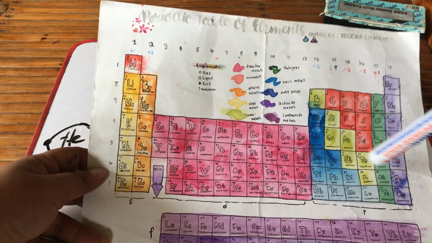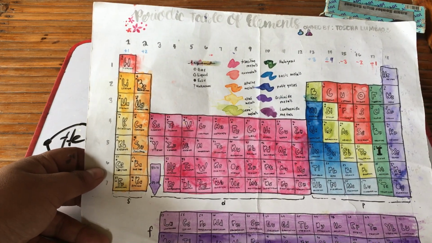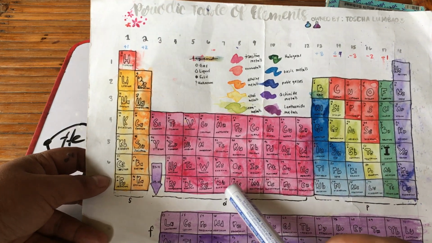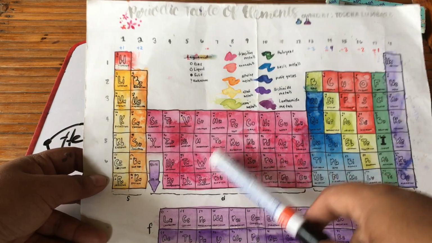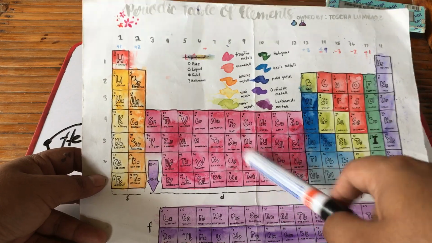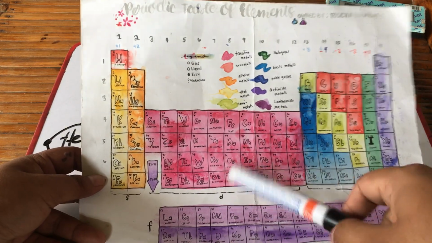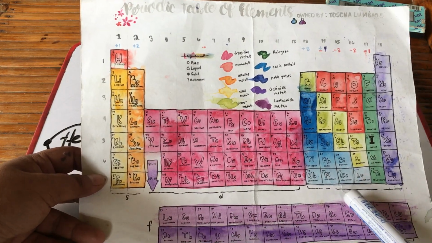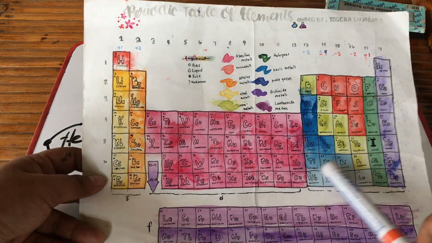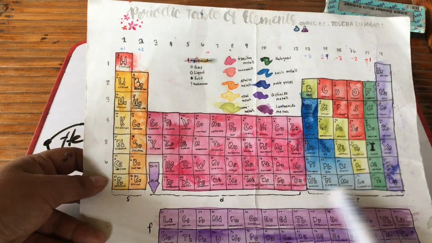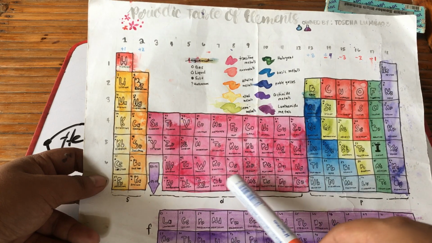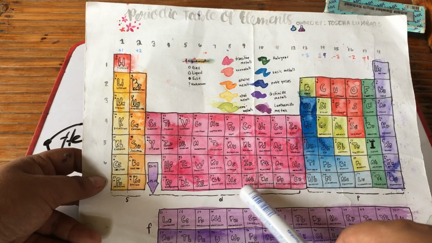Let's compare elements within the same period. Say for instance, hassium, diba? Ang lemon is mahashum. Char lang. Hassium and then moscovium. No? Alin dito yung mas madaling tanggalan ng electron?